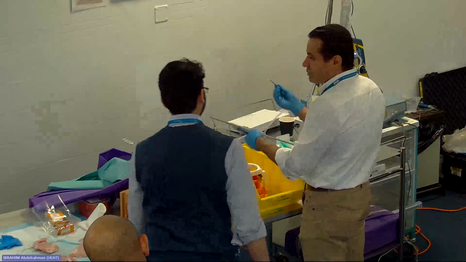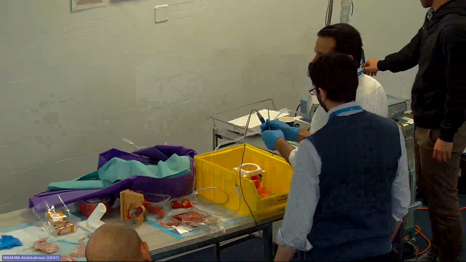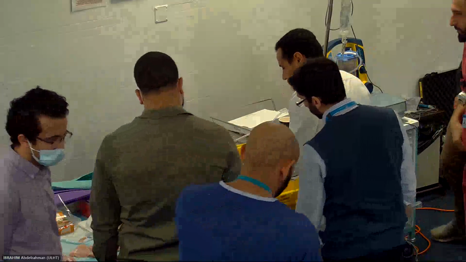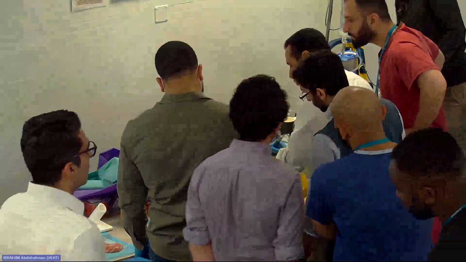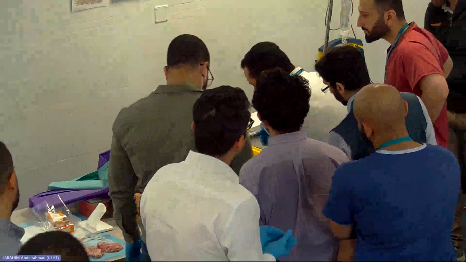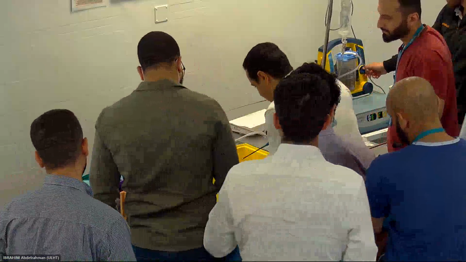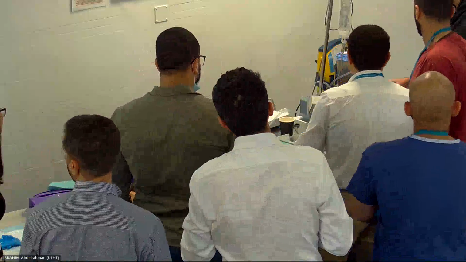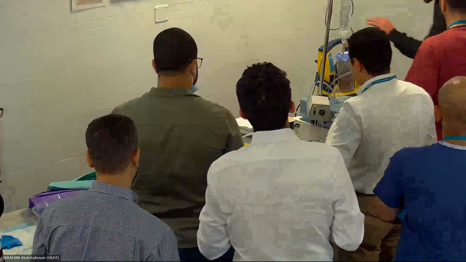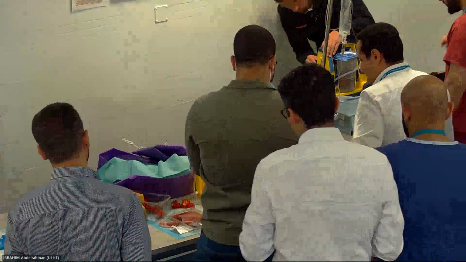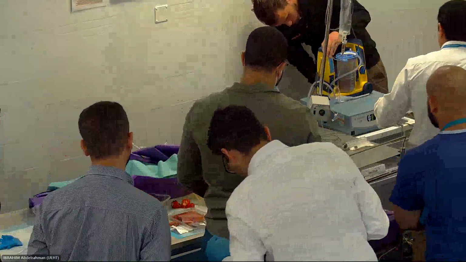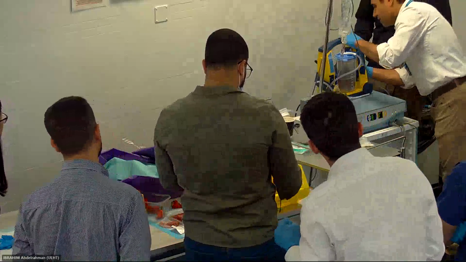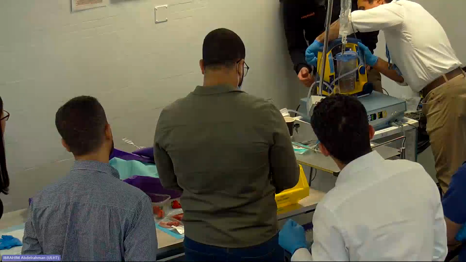For the tonsils, the same idea, but from here, this is just to push the pillar to the inferior pillar.